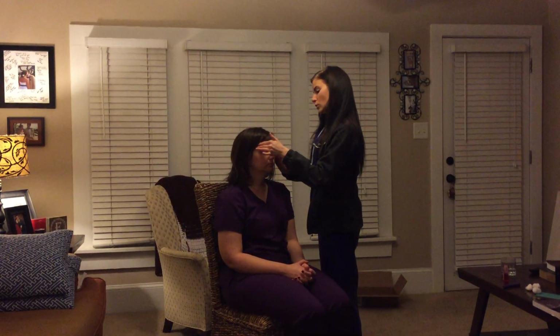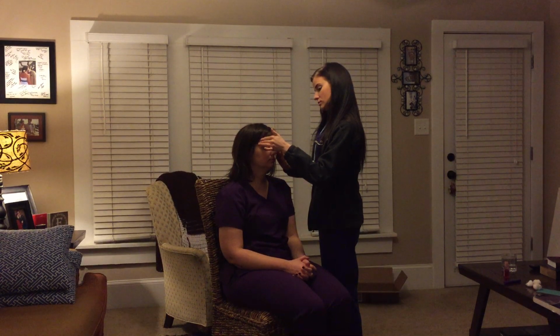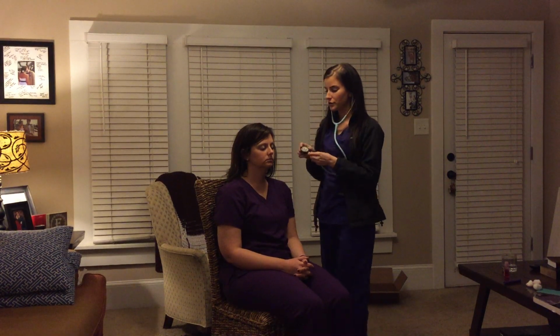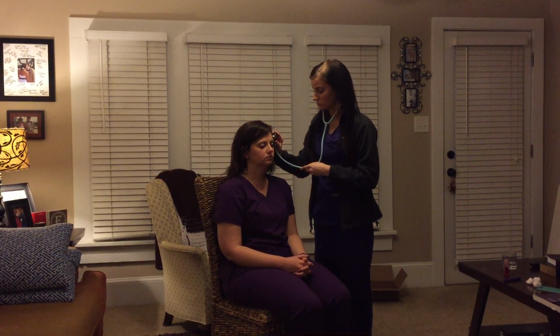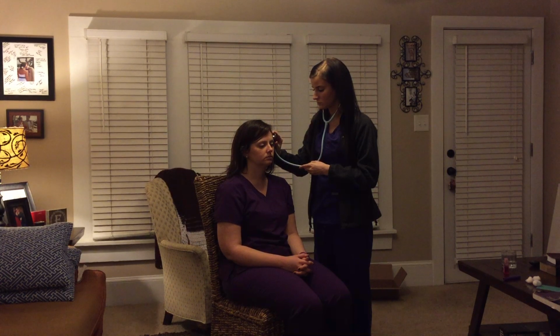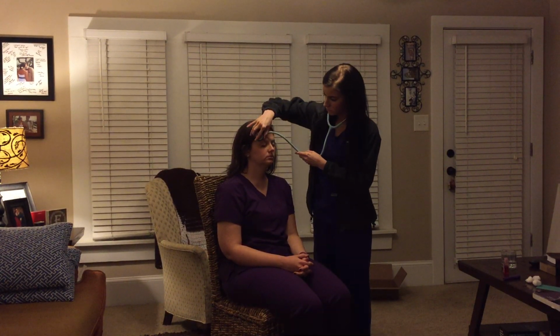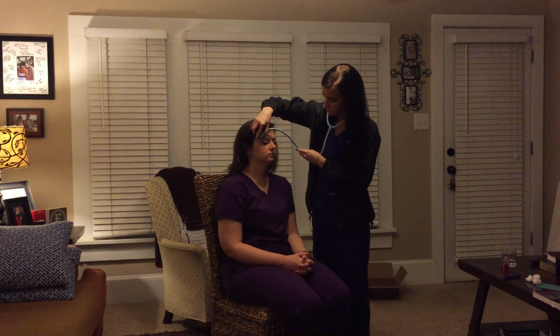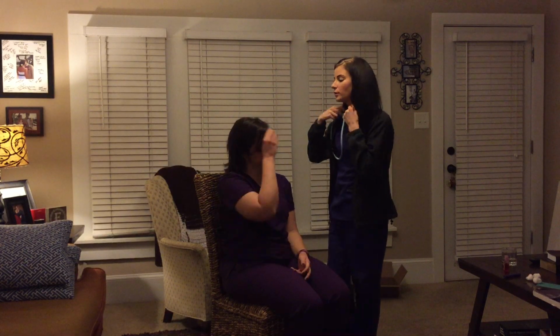I am going to palpate the temporal arteries. Okay, and pulses are +2 and equal bilaterally. I'm going to auscultate the temporal arteries for any bruits. And there are no bruits noted on either side.